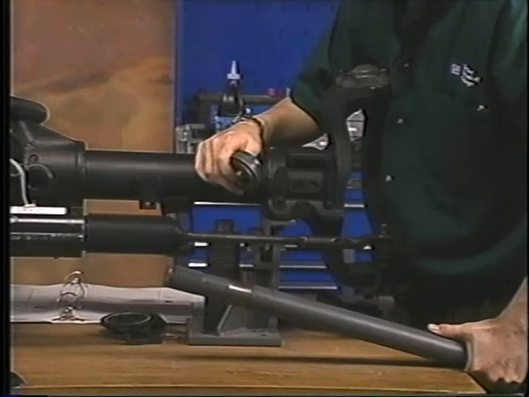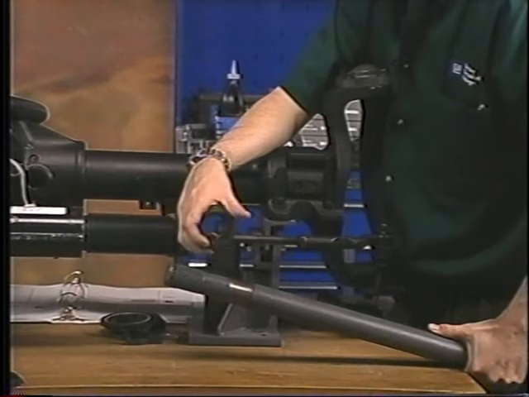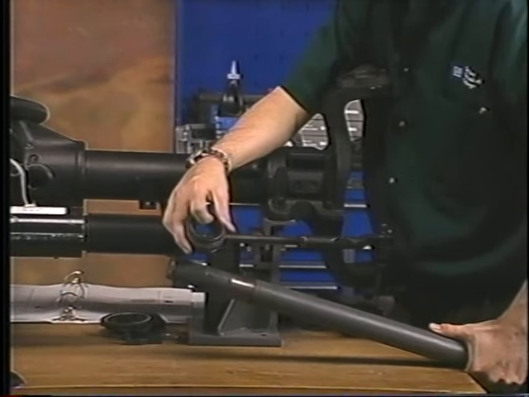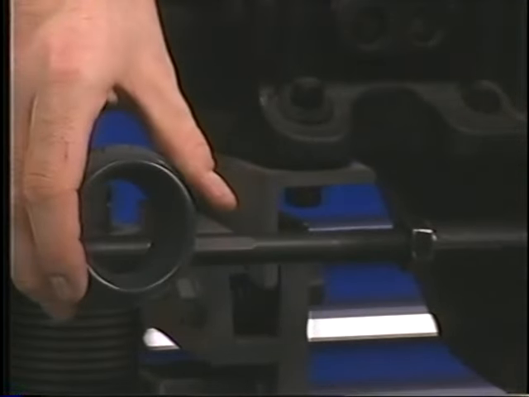Now, there's that seal. It's a pretty unique seal. We're going to take a closer look at it here in just a moment. It's like a two-piece seal. It's got 3 sealing surfaces. Let's keep looking at some other things here.